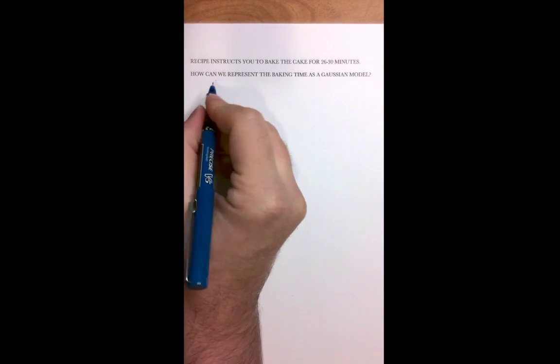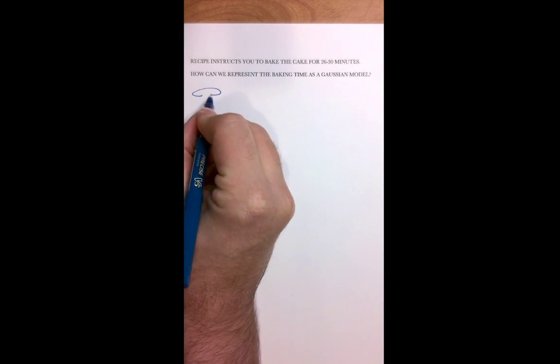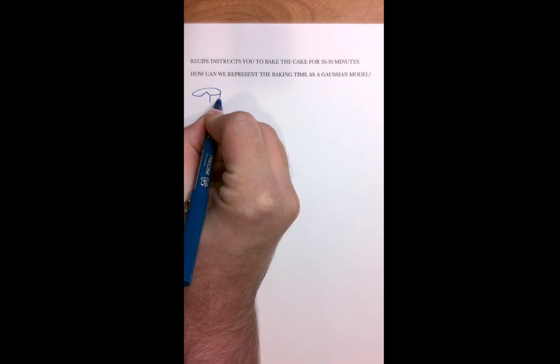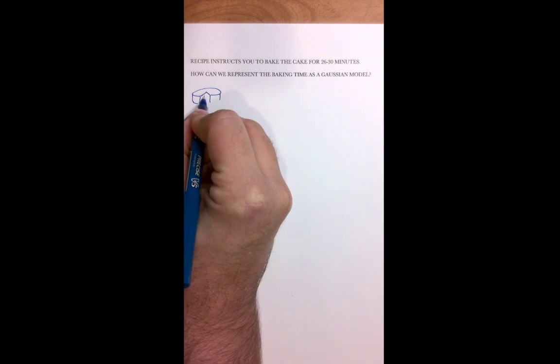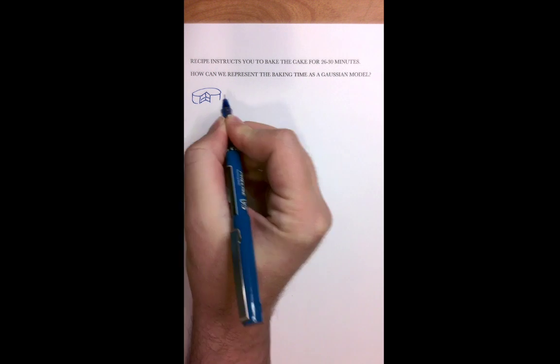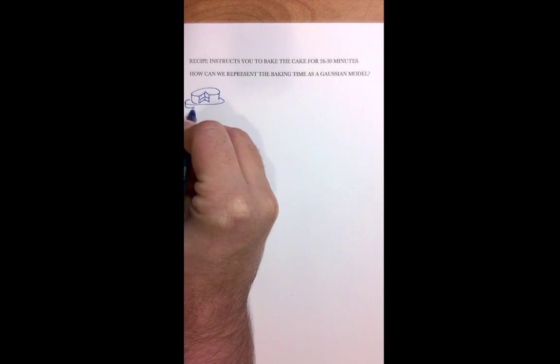All right. Hello, everybody. So we're going to work on an example, and what we're going to use is a recipe. I was just baking a cake, and I found a recipe that said that I needed to bake the cake for 26 to 30 minutes. And I realized as I was baking this cake that this is actually a good example of a Gaussian model. So we're going to try to bake a cake here, and we'll put it on a nice platter.